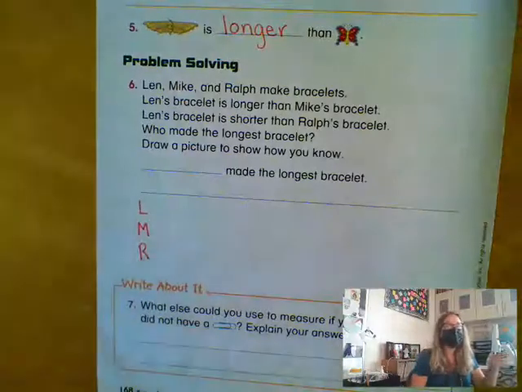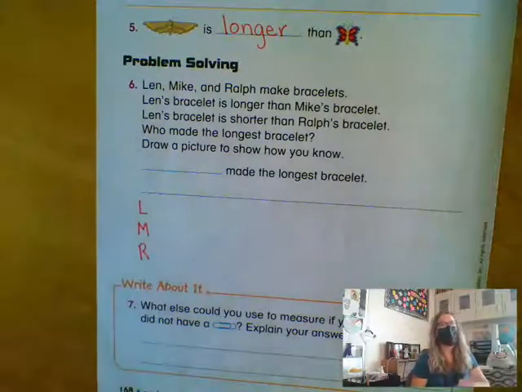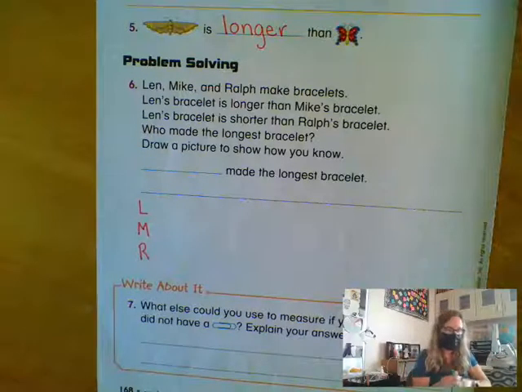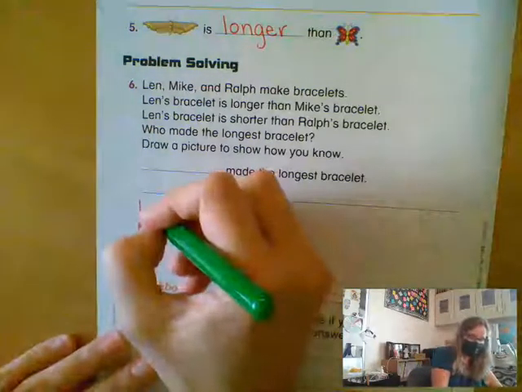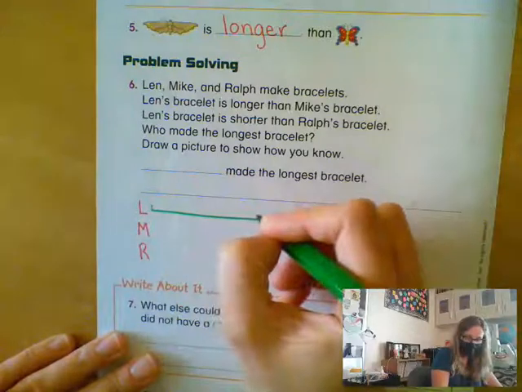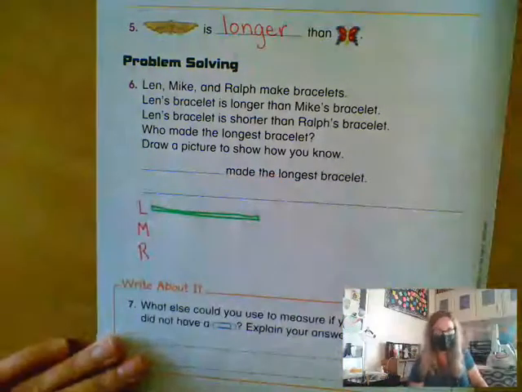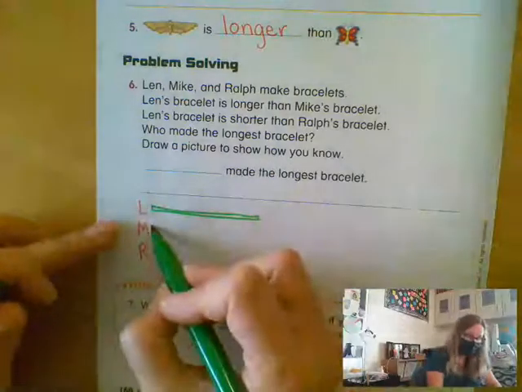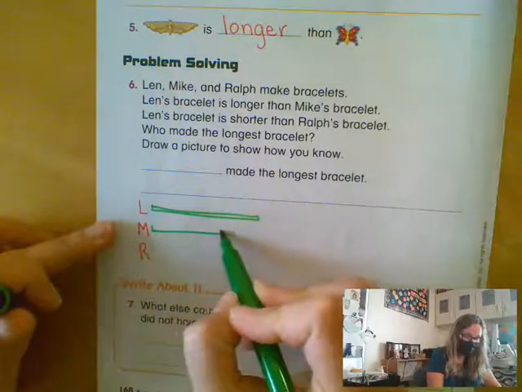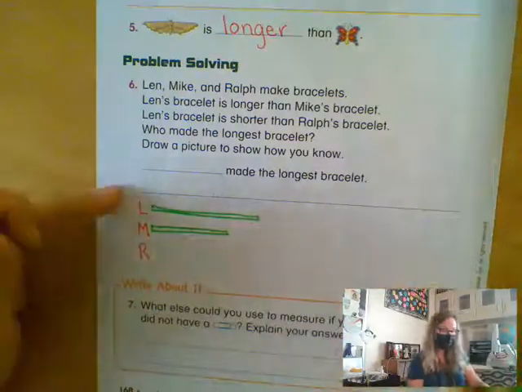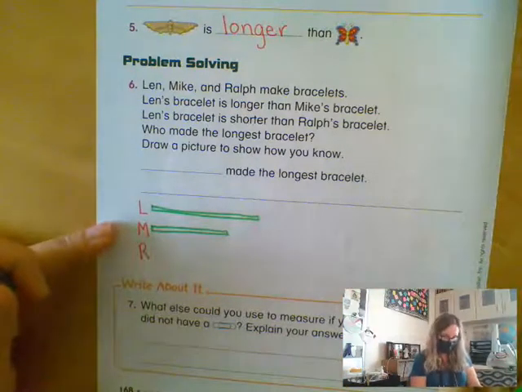Now it says Len's bracelet is longer than Mike's bracelet. So here's Len's bracelet, and I'm just going to go like this. And it is longer than Mike's. So here's Mike's. I just have to make sure that Mike's. Okay, so now we have Len's is longer than Mike's, yes?